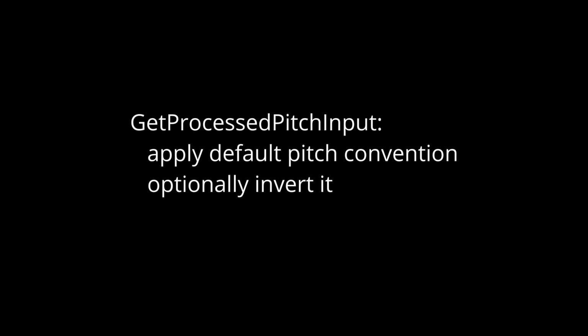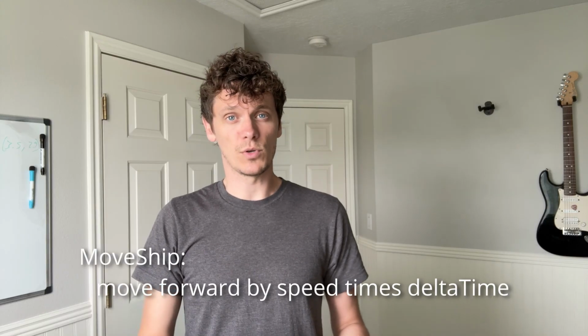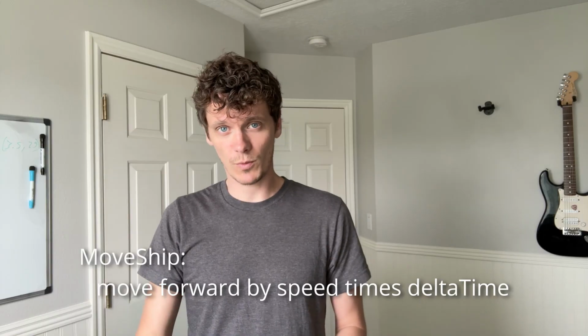To actually deal with pitch, we're going to have a method called getProcessedPitchInput. We're going to apply the default pitch convention, and we're going to optionally invert it if the player doesn't like normal controls. We're going to have a method called getManeuverabilityMultiplier. We're going to normalize our current speed, and we're going to evaluate our curve to get a turn multiplier. Then we're going to have a moveShip method, which is just move forward by speed times delta time. Then we'll have update engine audio, where we'll determine our normalized engine power, we'll map it to a target pitch and volume, and we'll smoothly blend our audio values towards the target values.